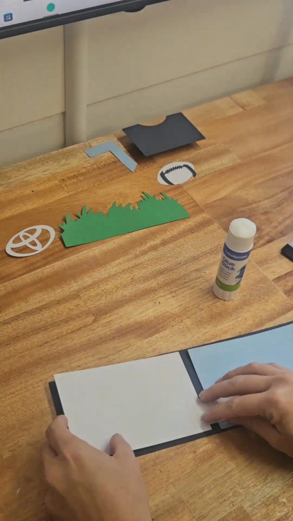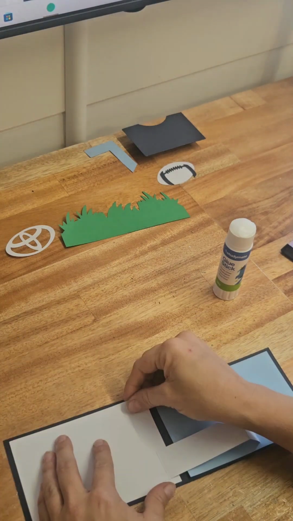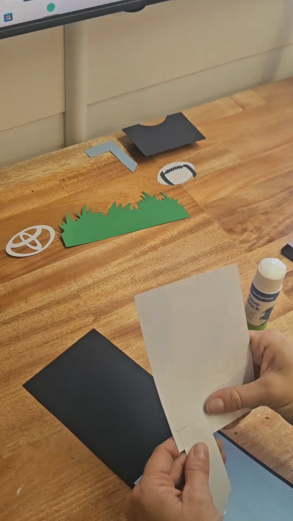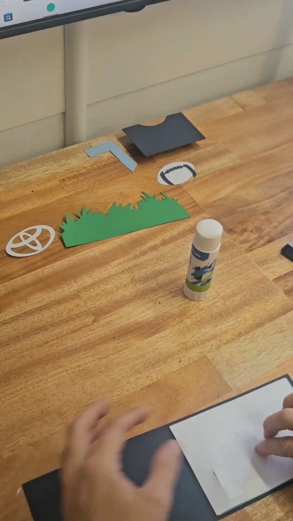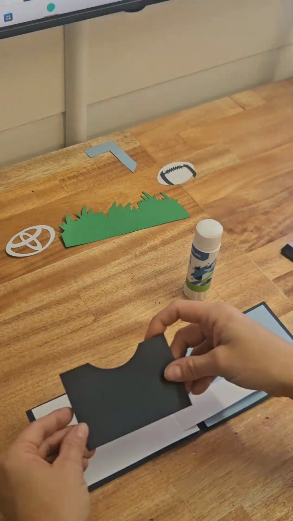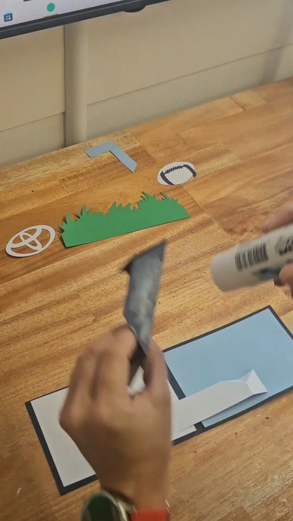Now, the little trick with getting your card to open and shut properly is once I've glued this little tab at the back, what I'm actually going to do is lay the card down where it needs to be when it's folded, and I'm actually going to close the card up. As you can see, it's nice and flat there, and all the little mechanisms have been glued into place where they need to be for it to work properly.